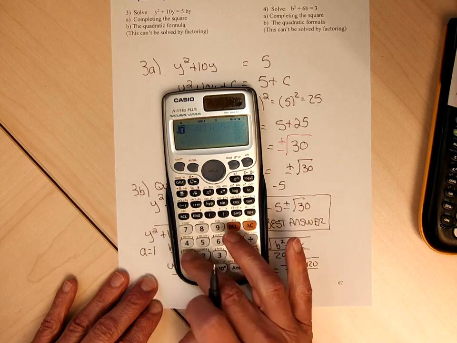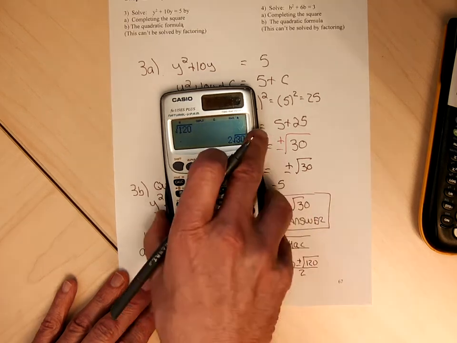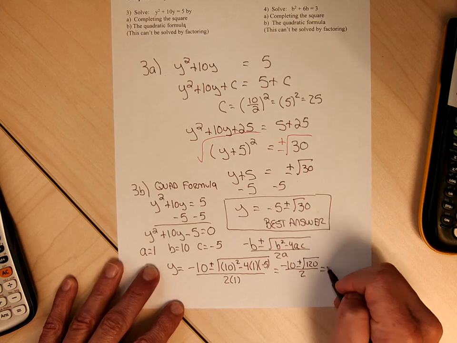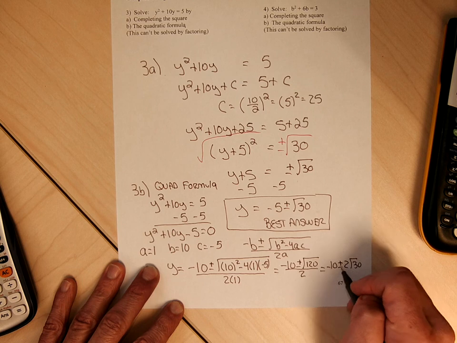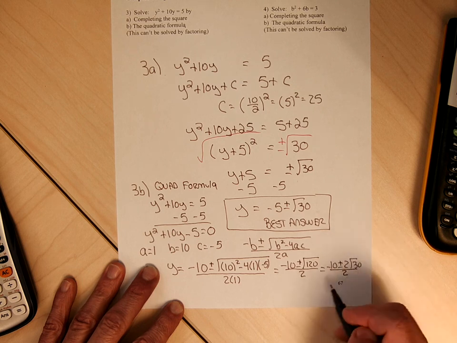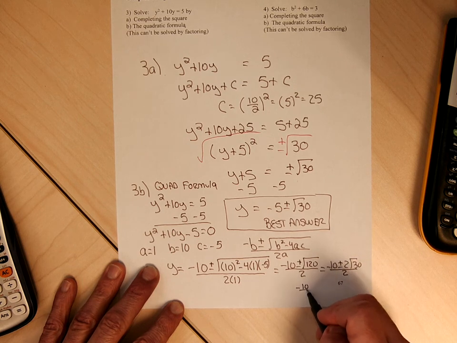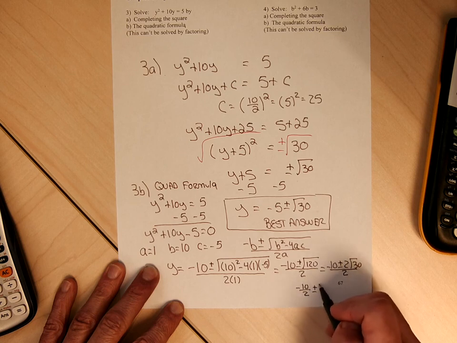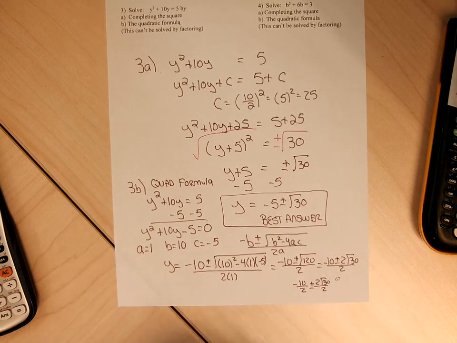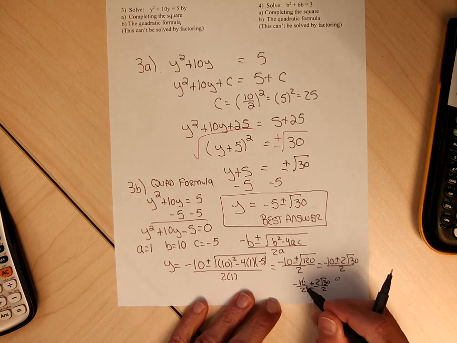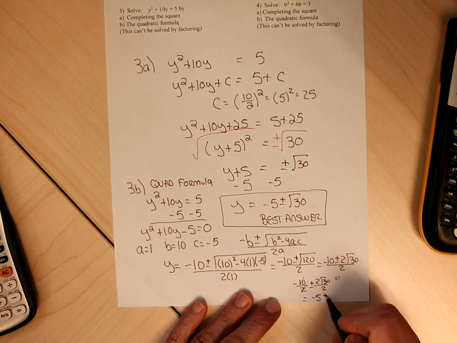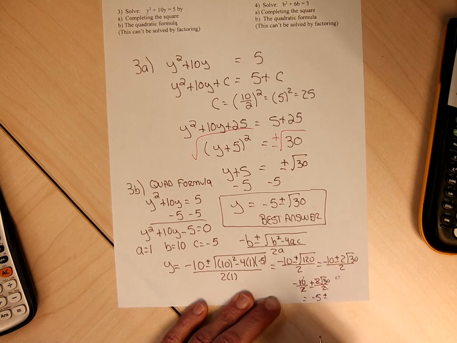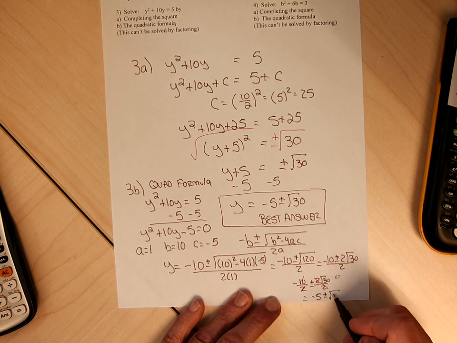I'm going to reduce the square root of 120 to 2 rad 30. I get negative 10 plus or minus 2 rad 30 over 2. And this is really negative 10 over 2 plus or minus 2 square root of 30 over 2. In the first piece, the negative 10 over 2 reduces to negative 5. After the plus or minus sign, I could cancel these 2's, and I'll be left with no fraction. I'm left with the square root of 30.